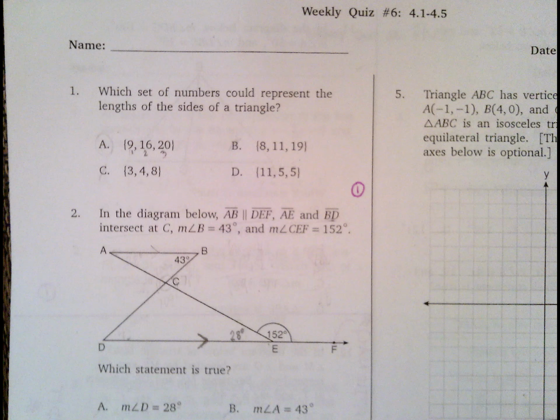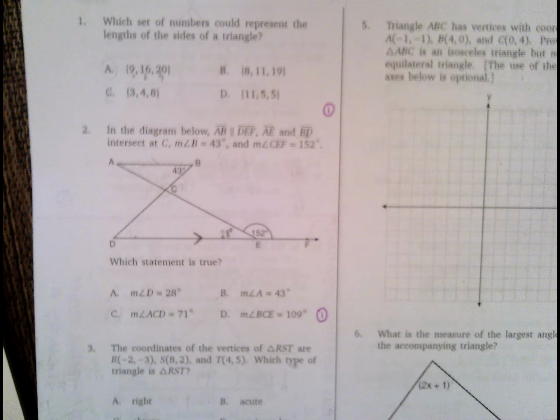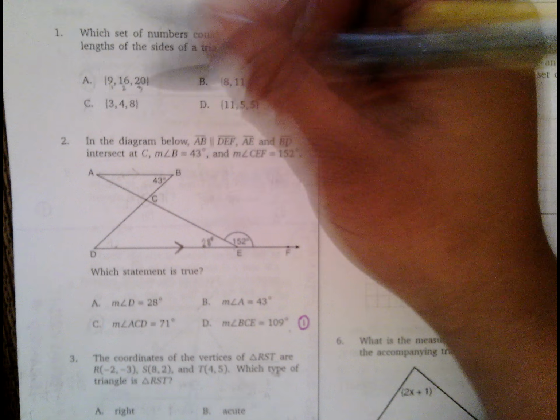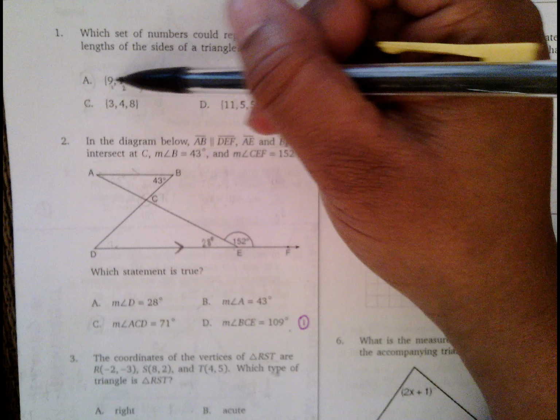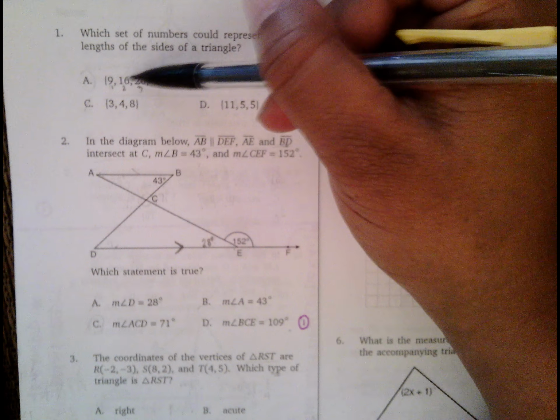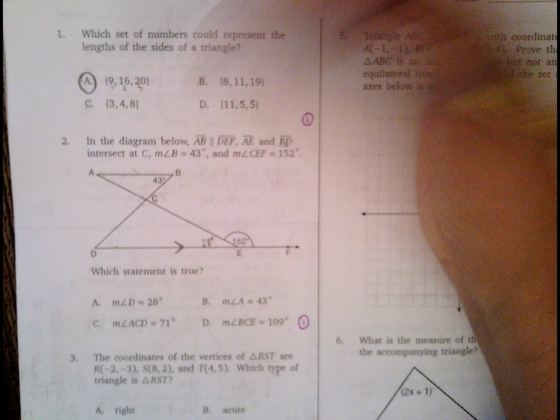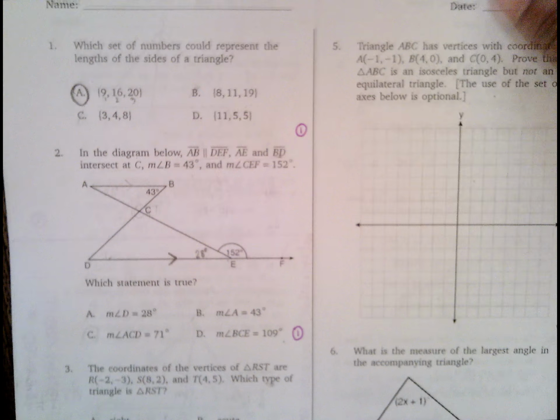If I add up 16 and 20, that number is greater than 9, because 16 plus 20 is 36, which is greater than 9. And then 9 plus 20 is greater than 16. So question A would definitely work as an answer.